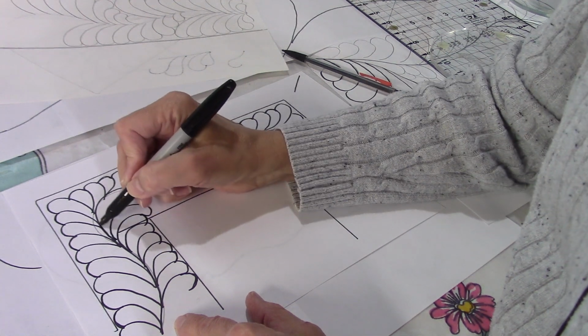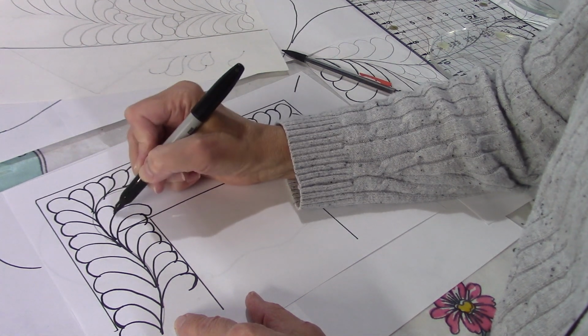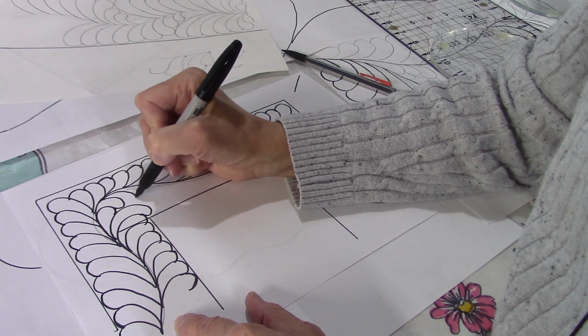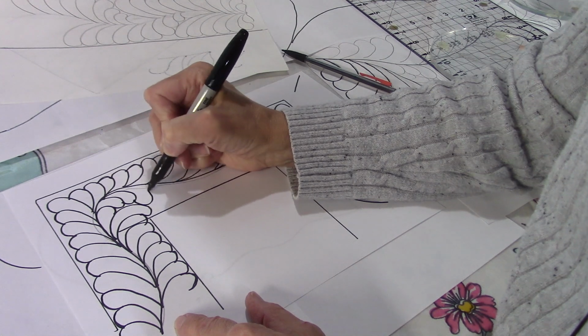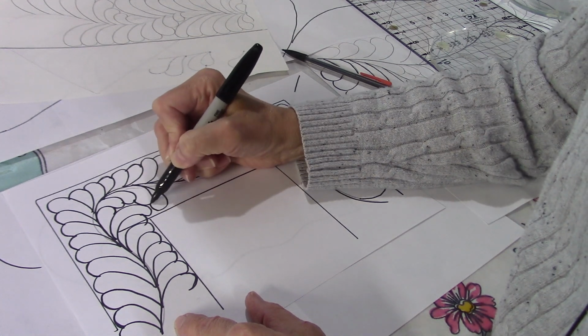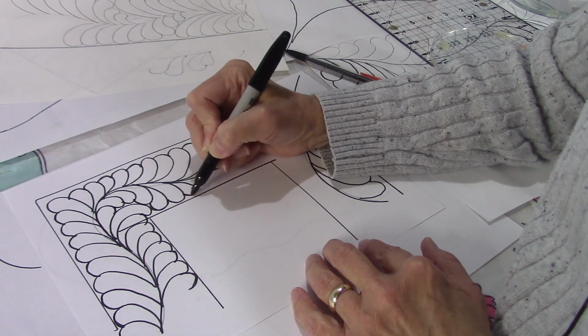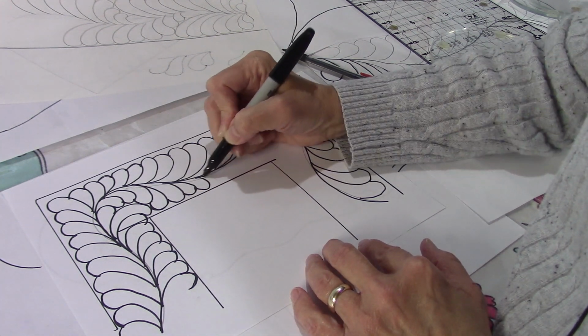Now I'm going to put in one of those small pearls, a feather that's lying down right there, and build off of that. And that's how I design and quilt my feathers in a border.